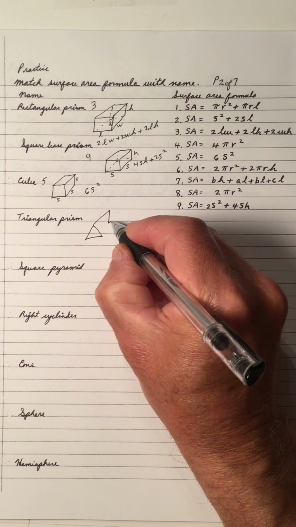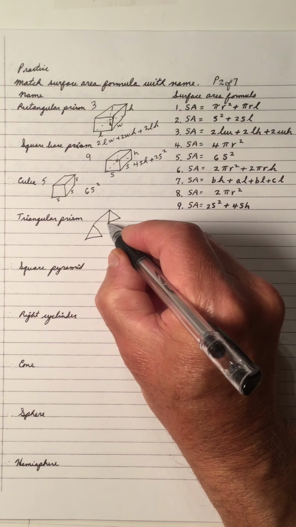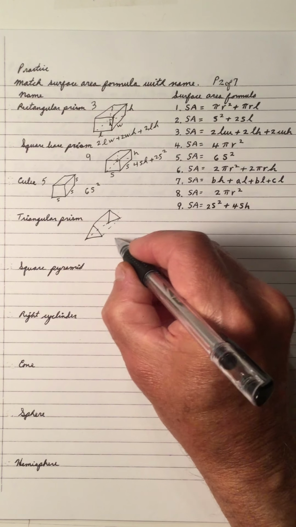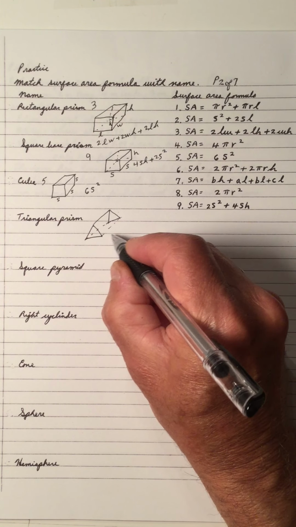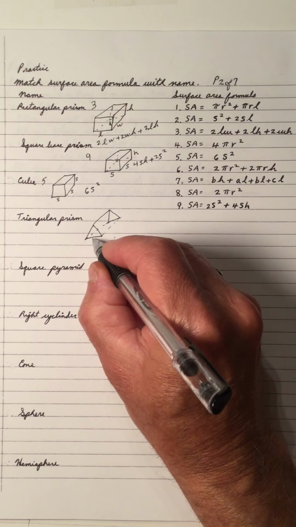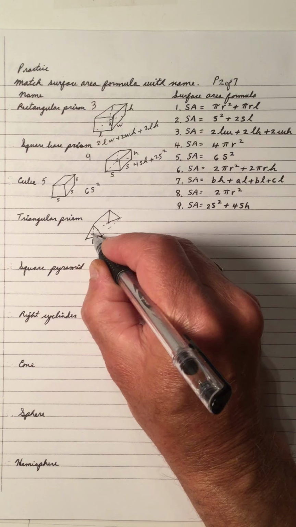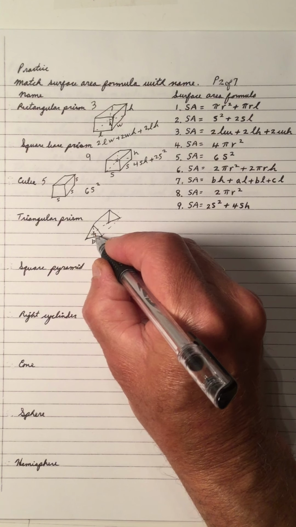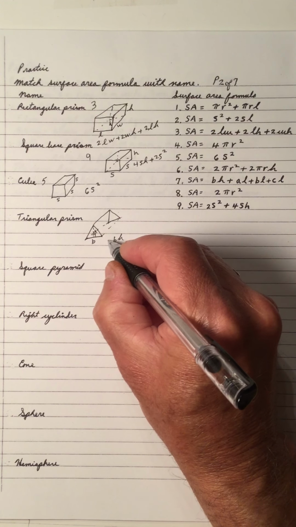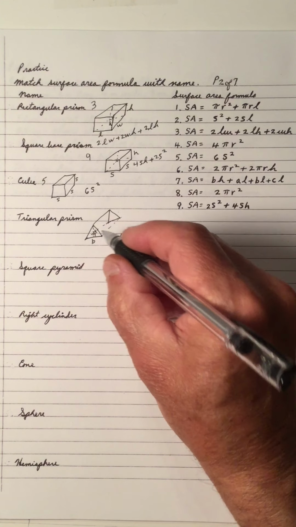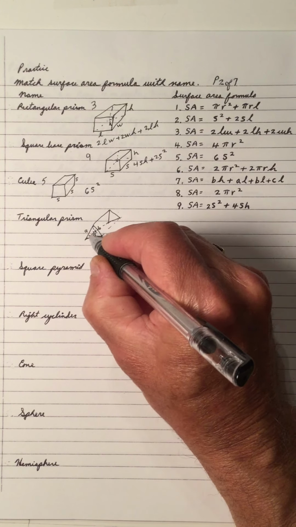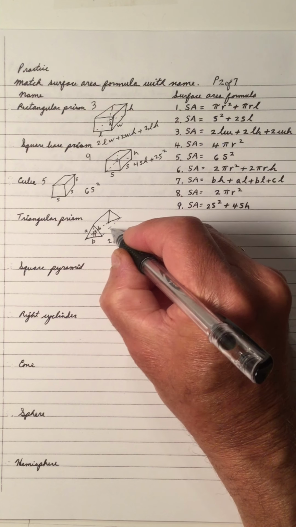A triangular prism has the base area as a triangle, and it goes like this. And the triangle is half the base times the height, so we have the base, and there's the height right there. But this triangle over here is the same, so there's 2 of them, and all sides could be equal in length, or they all could be different.